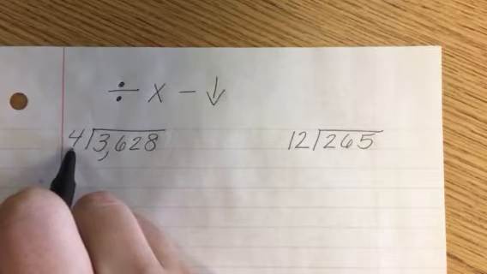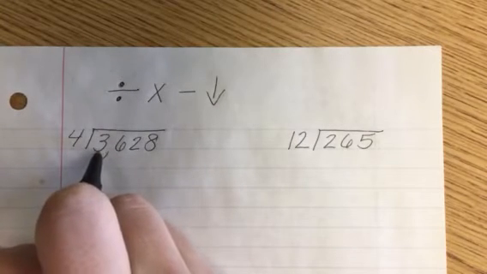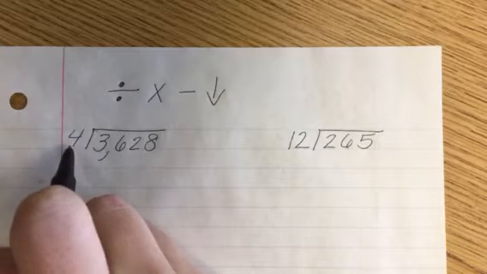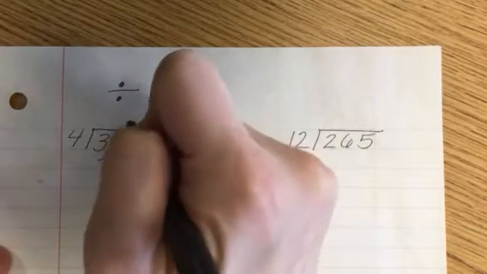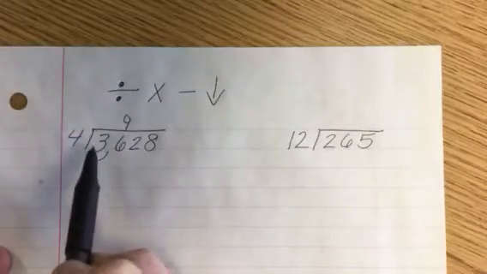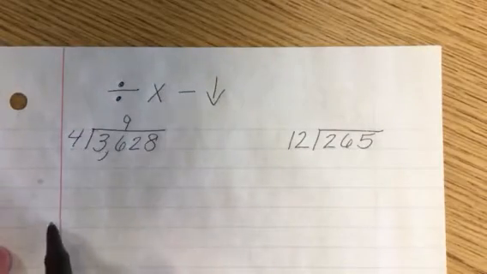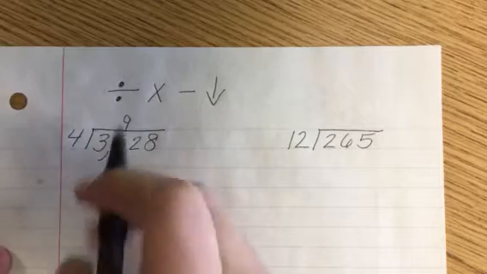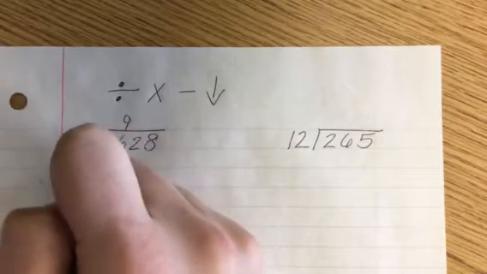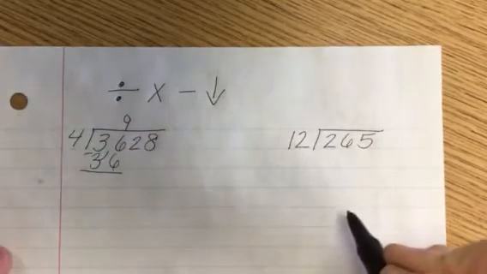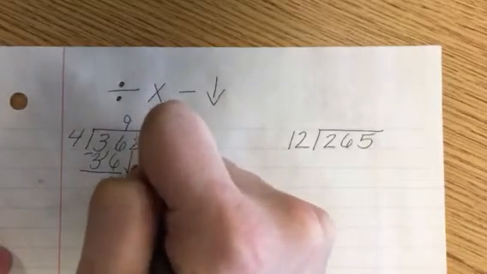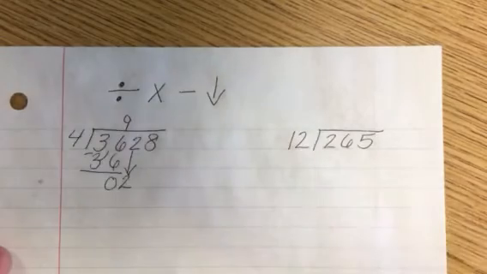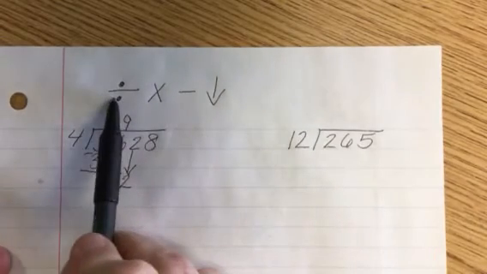We start with divide, so we ask how many 4s can go into 3. Obviously you can't do that, so you do how many 4s go into 36. And that answer is 9, so that goes up on top of the house. That's what I call the division symbol there. Then we multiply 9 times 4, and we get 36. Subtract. 36 minus 36 is 0. Bring it on down and bring it on back. We bring down the 2. And we bring it back to dividing.